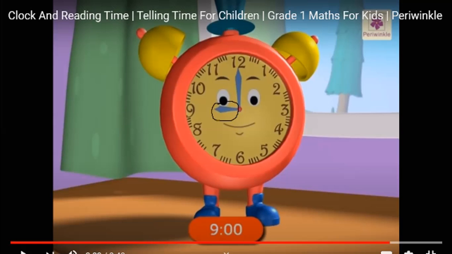Okay. And the minute hand, this means this long hand, it also takes rounds around the clock, but it goes faster. It goes faster. Means this short hand moves slower if you compare it with minute hand.